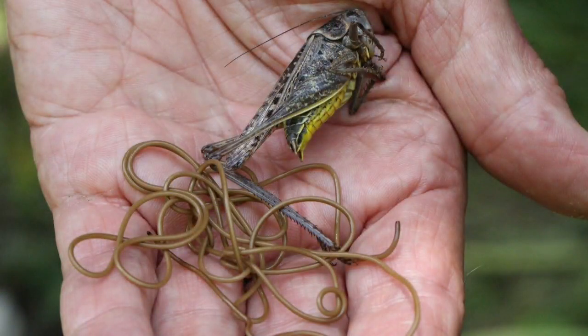Parasites. Parasites are animals that live inside or on the skin of other animals. The animal they live in or on is called the host. They derive their nutrition from the host. Examples: tapeworm. It lives in the intestine of humans. Ticks or fleas live on the skin of dogs and cats.